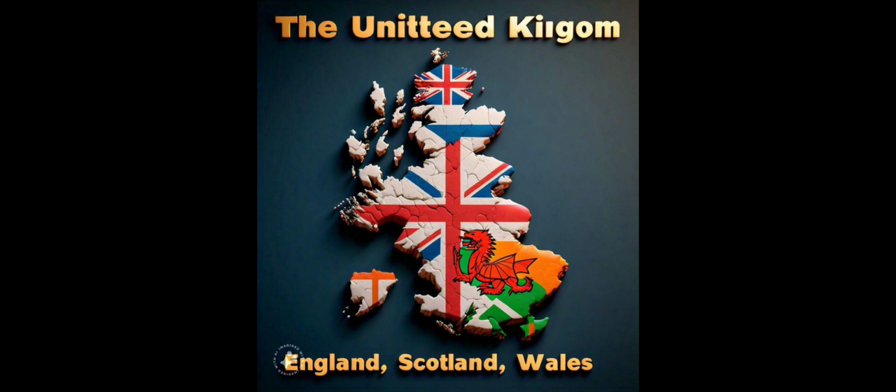Modern United Kingdom. The United Kingdom of Great Britain and Northern Ireland. Since 1922, the UK has been known as the United Kingdom of Great Britain and Northern Ireland. It comprises four countries, England, Scotland, Wales, and Northern Ireland, each with its own distinct cultural identity and administrative systems.